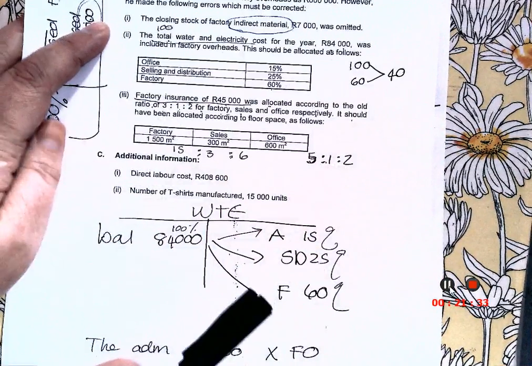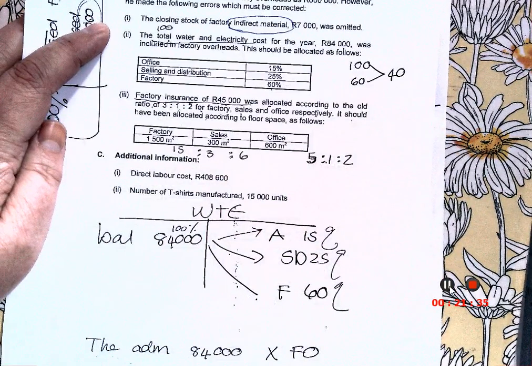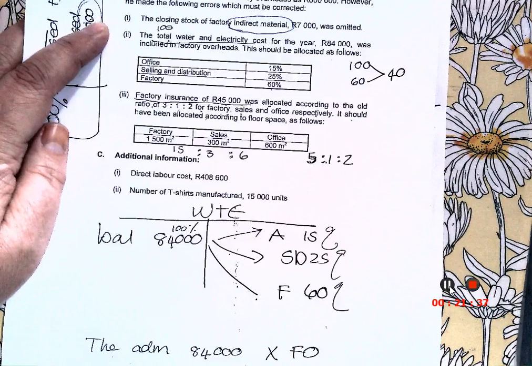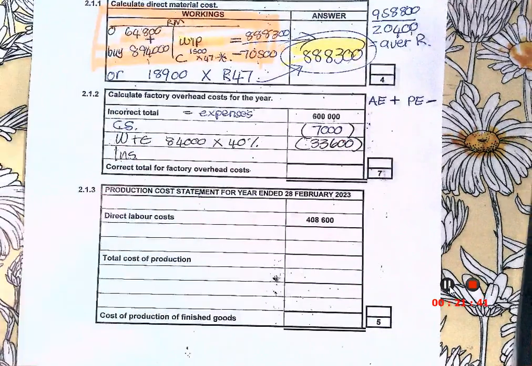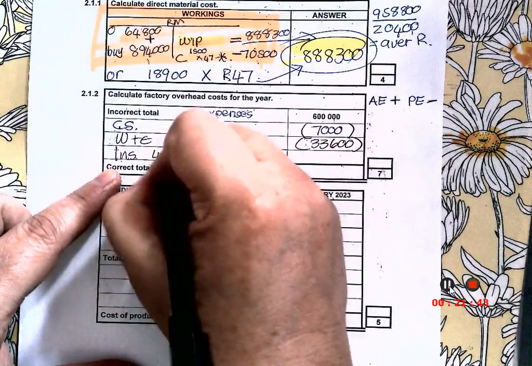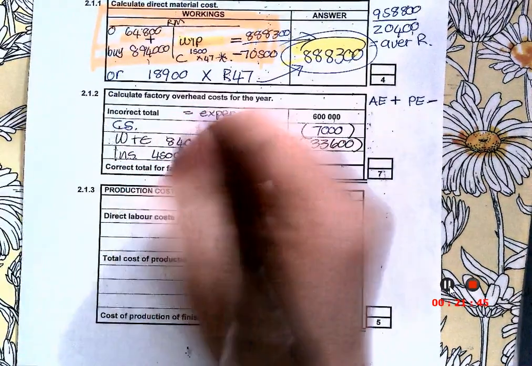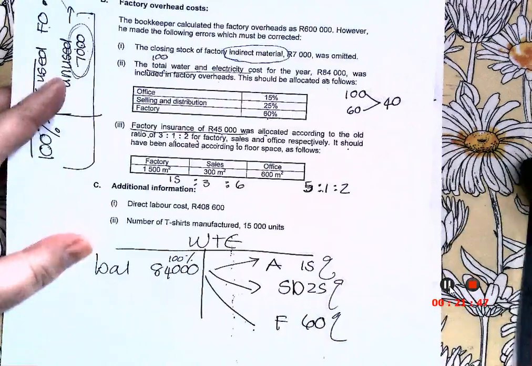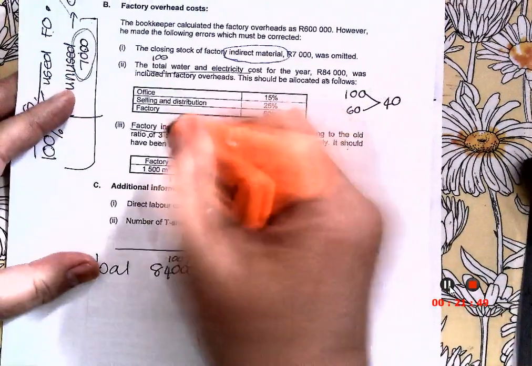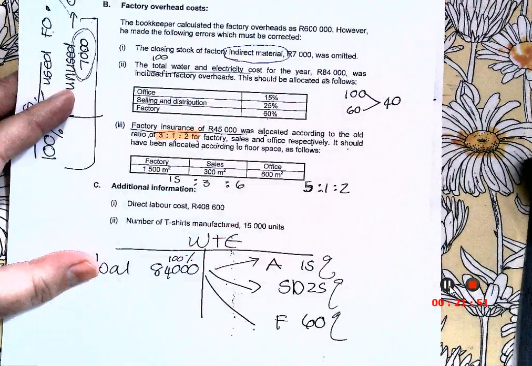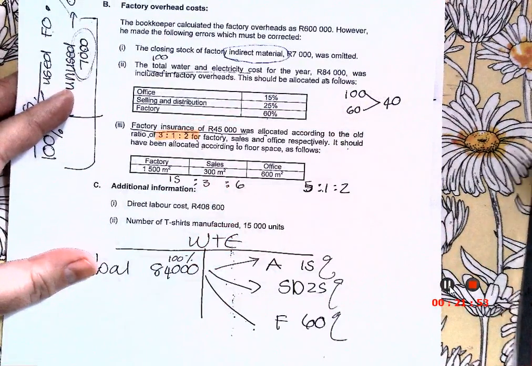So, I first want to work it back to 100. If I want to work it back to 100, that 45, what am I going to do? What is the total for the 3:1:2? What's the total there? 6. So I'm going to swap it.